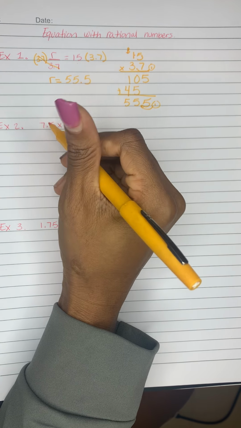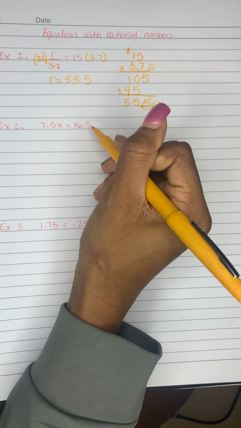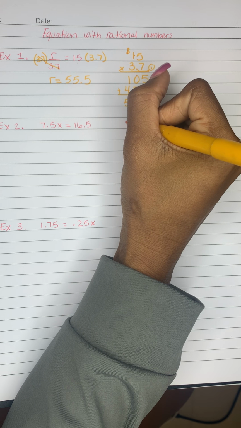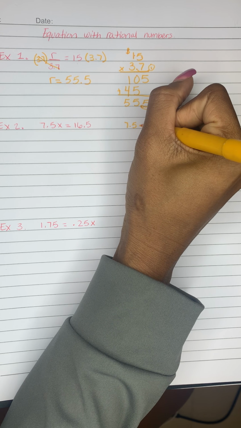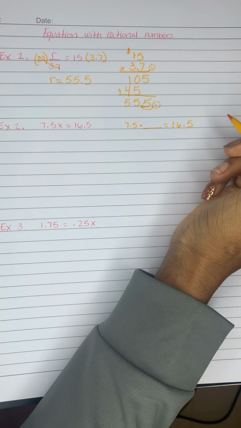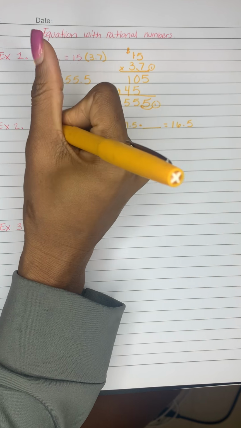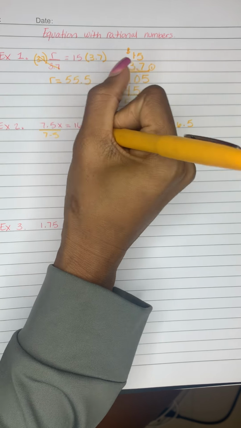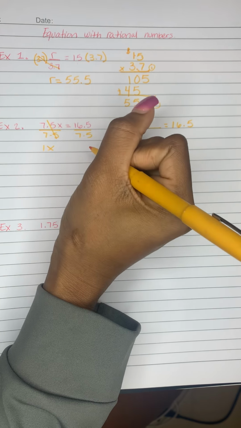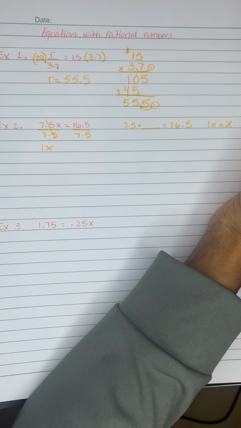Example 2, I have 7 5/10 x equals 16 5/10. Now, remember, this is basically me saying 7.5 times something equals 16.5. Now, the inverse operation of multiplication will be division. So I have to divide 7.5 on both sides. That leaves me with 1x. Now, remember, 1x is the same thing as me saying x.